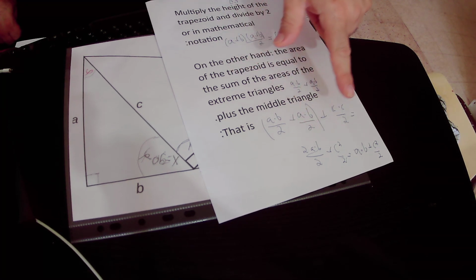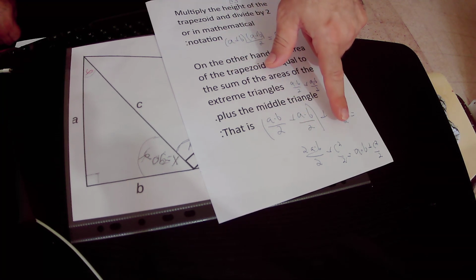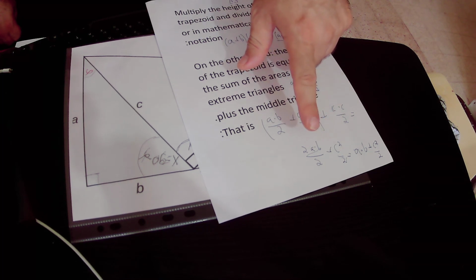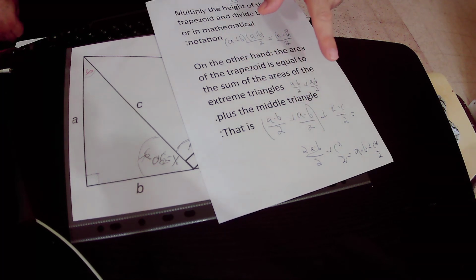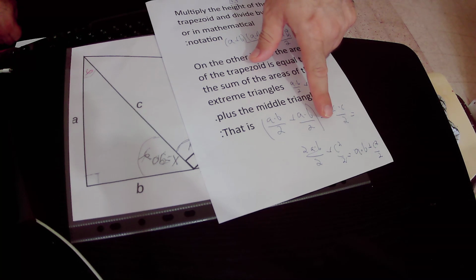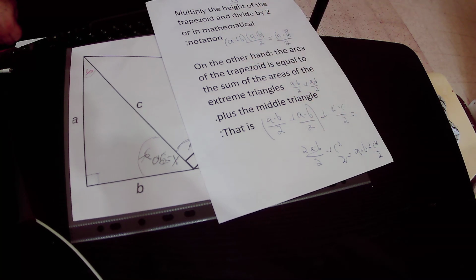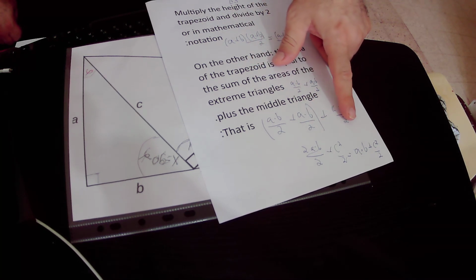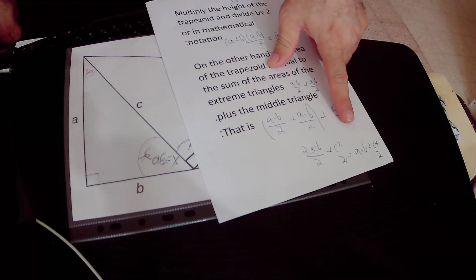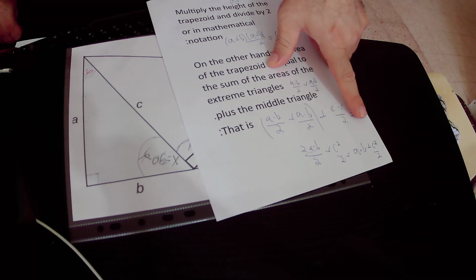It is actually A times B, because 2 divided by 2 is 1, plus C squared divided by 2. So in total we get that the area of the trapeze is A times B plus C squared divided by 2.